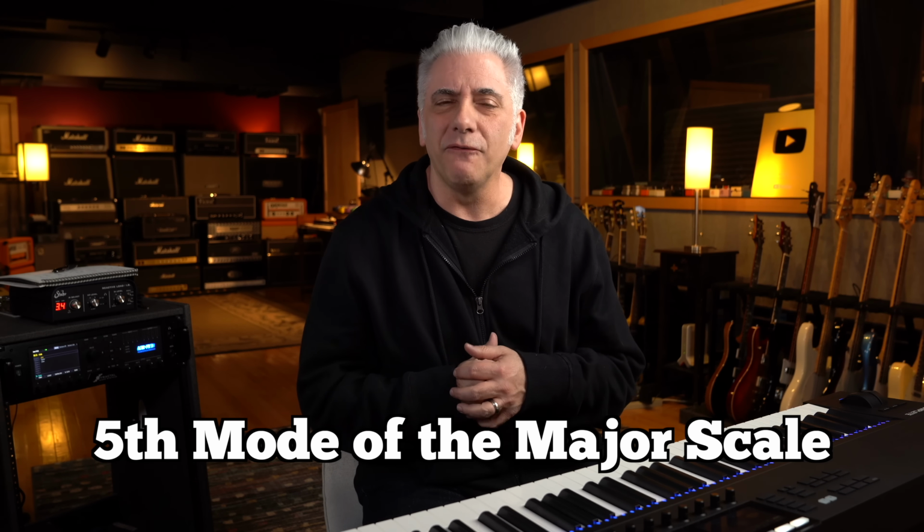On today's Everything Music, we're going to be talking about the Mixolydian mode. That first example I just played was in D Mixolydian. Mixolydian mode is the fifth mode of the major scale. It's commonly used in rock and jazz, and not so commonly used in film scoring. So for you film composers out there, check out Mixolydian.